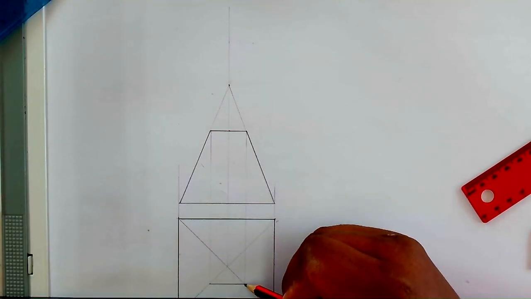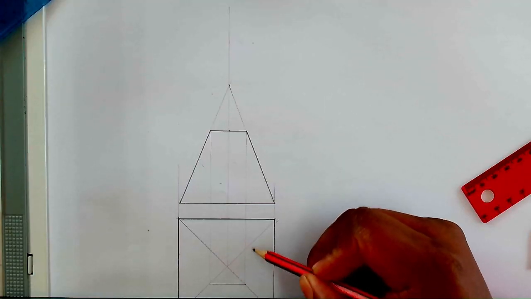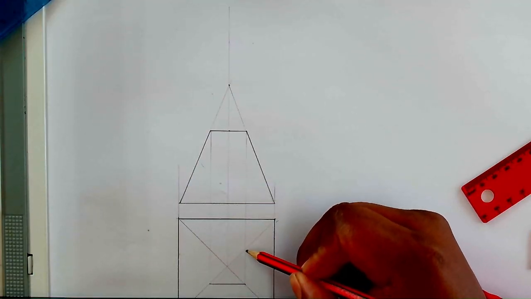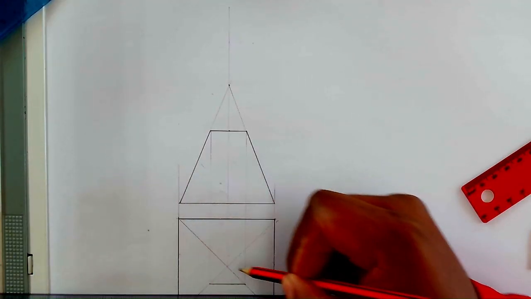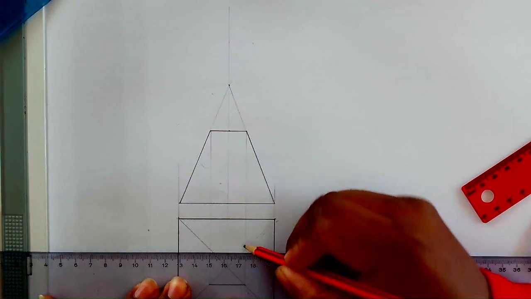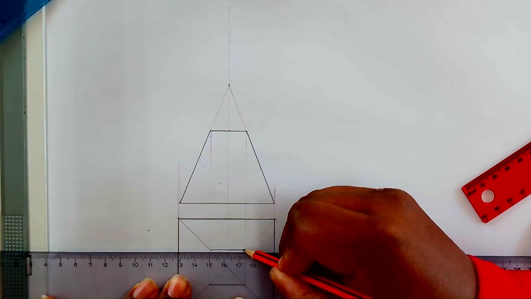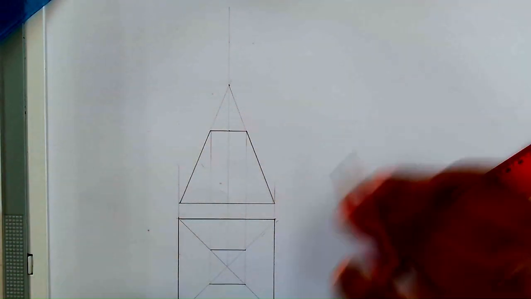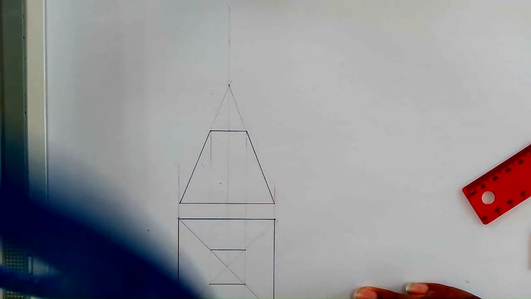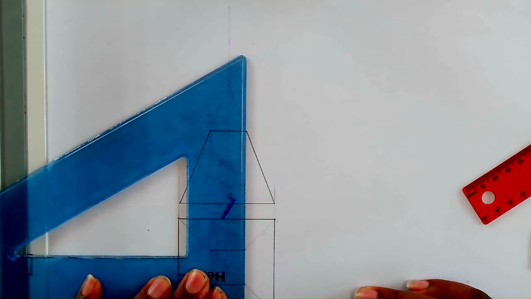Now I'm just marking the point where these projected lines cut my angles. So where they touch the lines that you have drawn from the corners of your square.